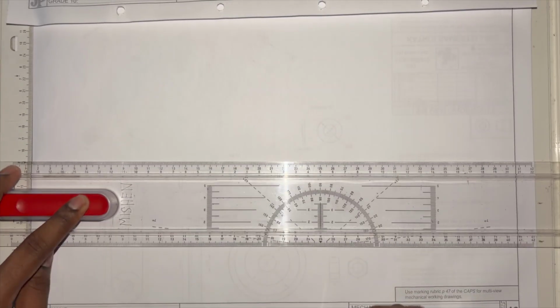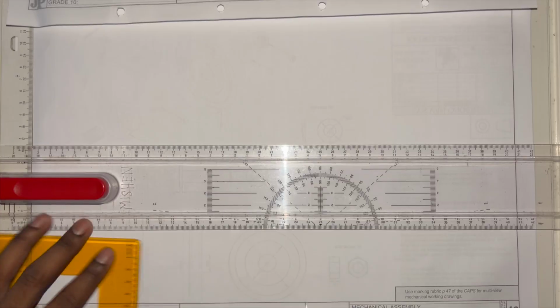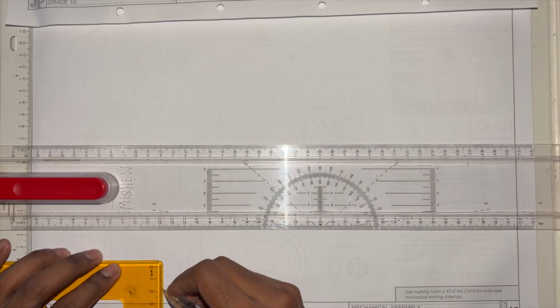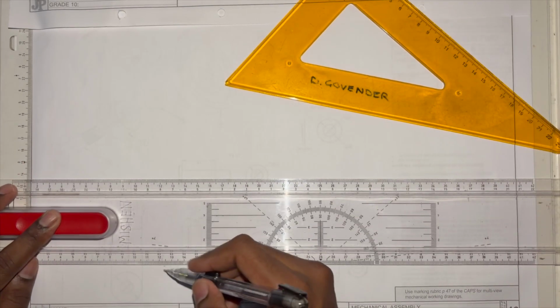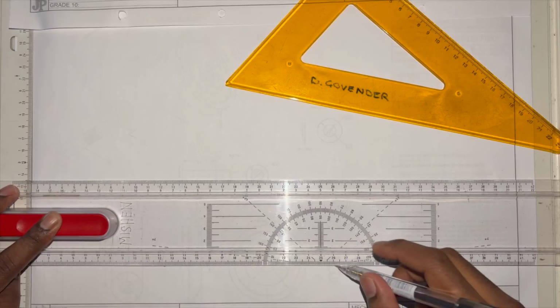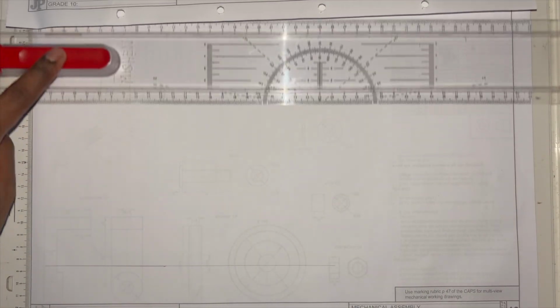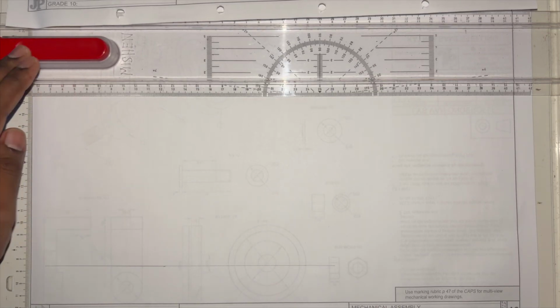Okay, so normally I will measure about, let's do 30 mils from the bottom of the page and draw a construction line. Okay, 30 mils on the page, draw a construction line, and then let's start with our bracket.